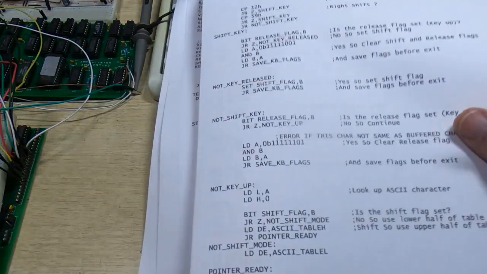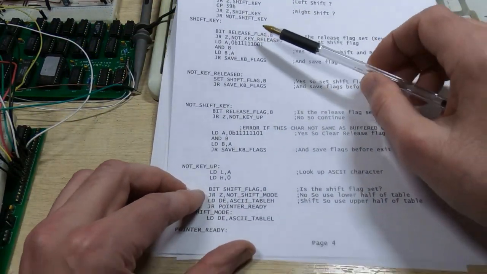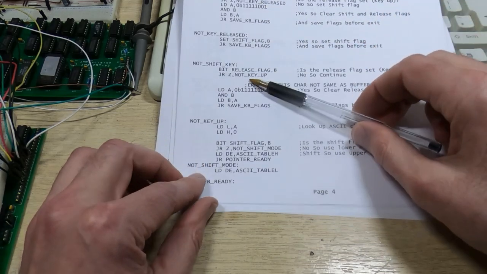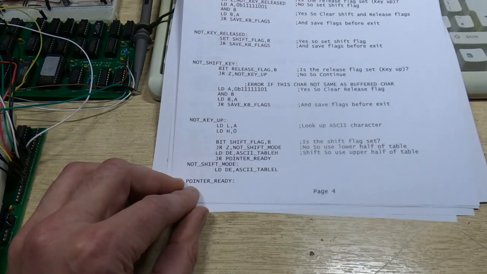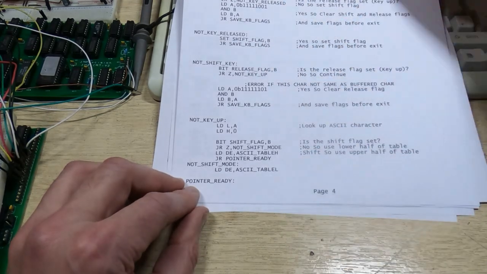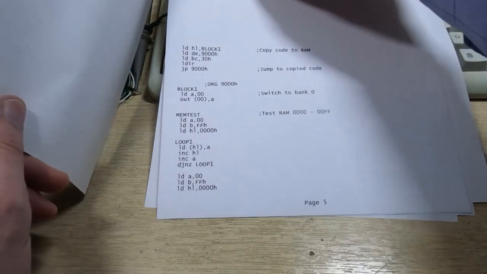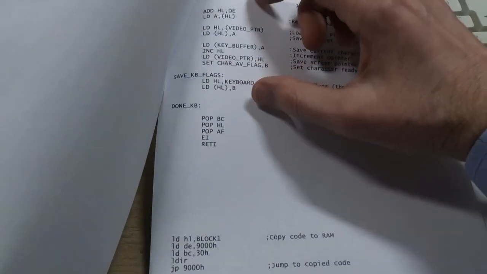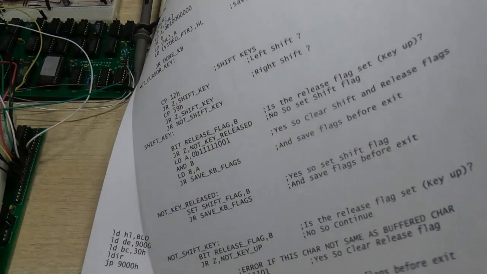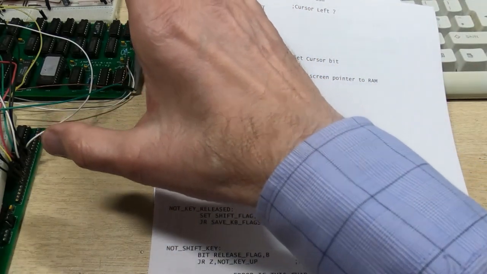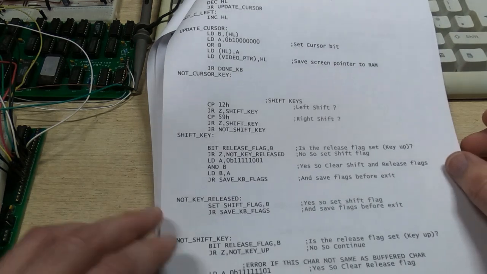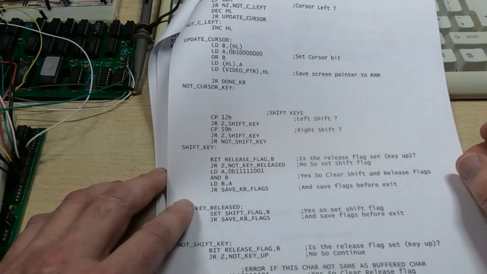But ultimately we end up checking the shift keys, and then once we've checked the shift keys we end up processing the actual data byte itself, and that's just this section of code here followed by this section. So again, a very small section of code, and this is the advantage you get when you have a solution like this where we've created hardware that does most of the work for us.